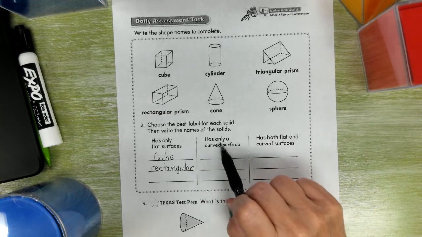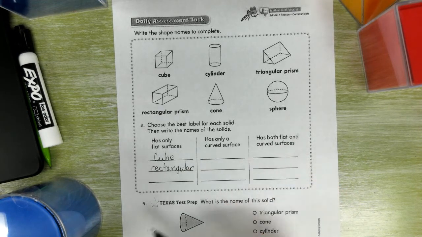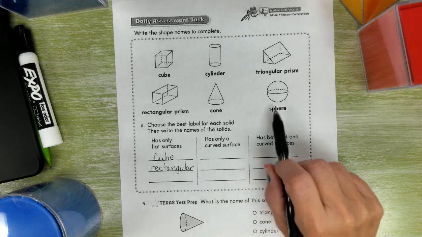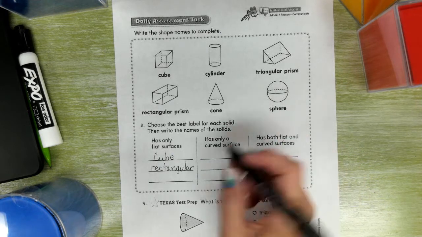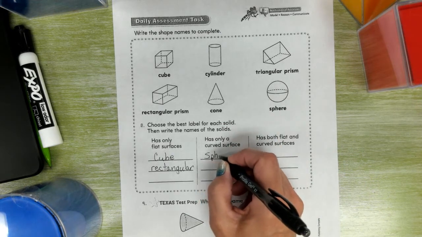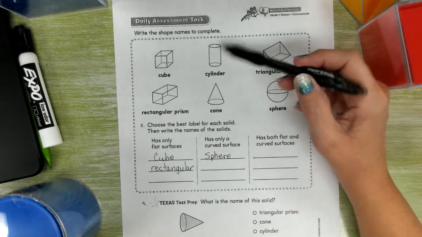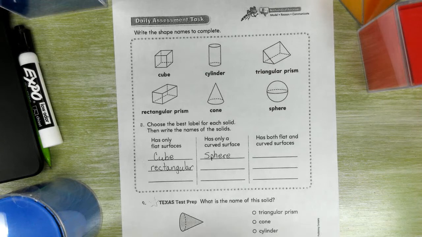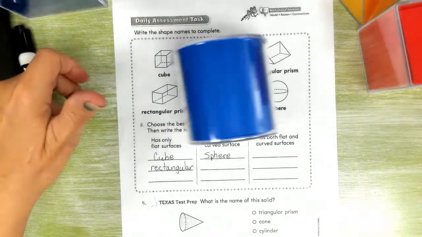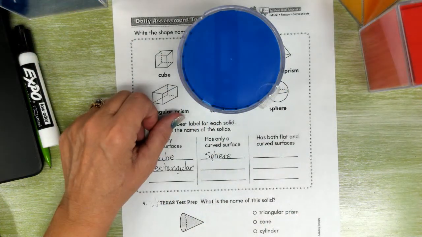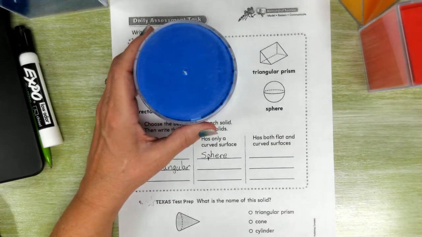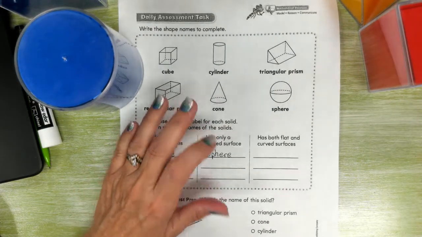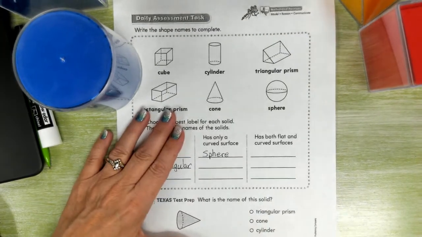Now this one has only a curved surface. Only a curved surface. So I'm looking. I know that for sure only has a curved surface. Let's see. This has a curved surface, but it does have two flat ends that you can stand it up, see? If I do it like that, it rolls. But if I do that, that's not curved, is it? Is that curved? Has only a curved surface. I'm going to stick with my sphere here.